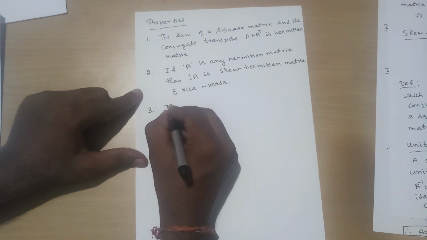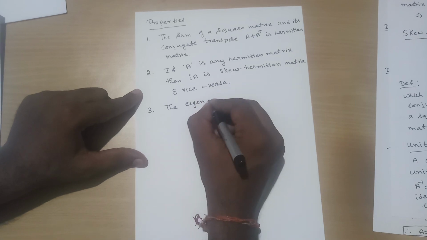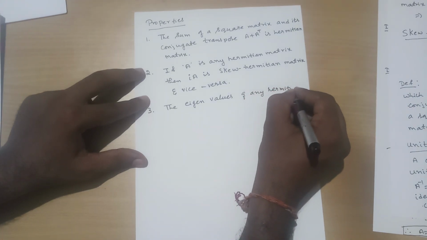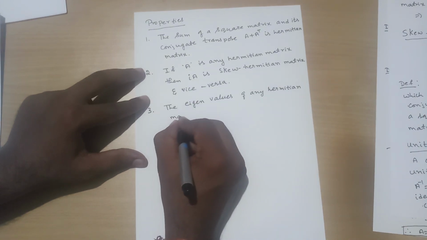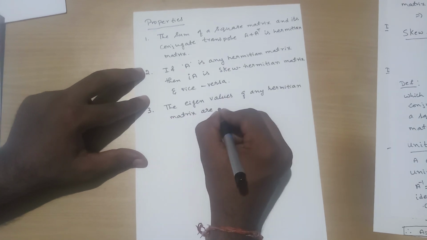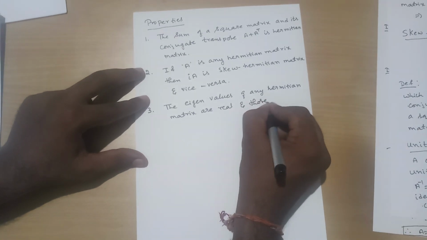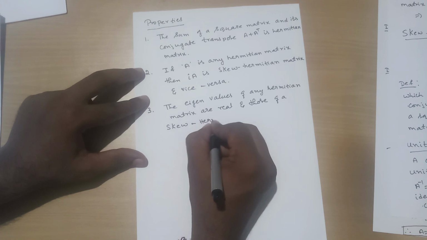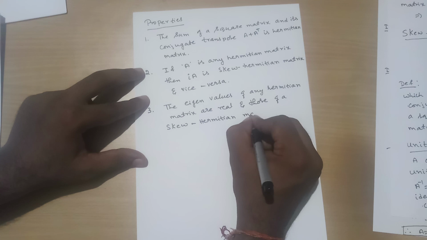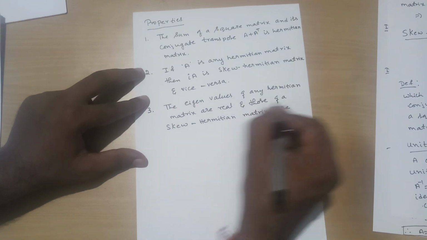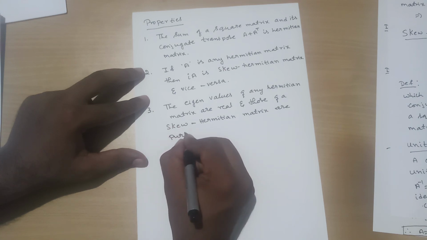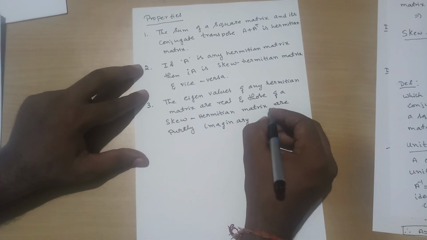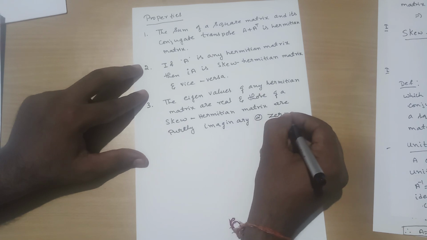Third point: the eigenvalues of any Hermitian matrix are real, and those of a skew Hermitian matrix are purely imaginary or 0.